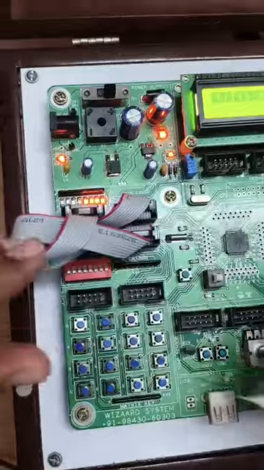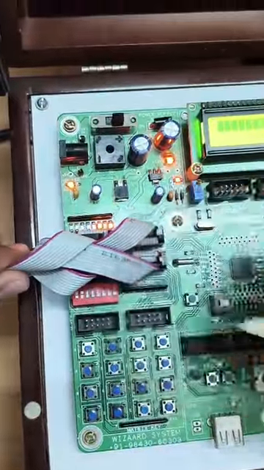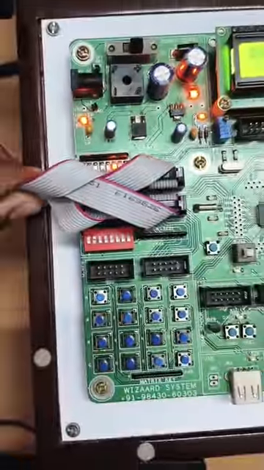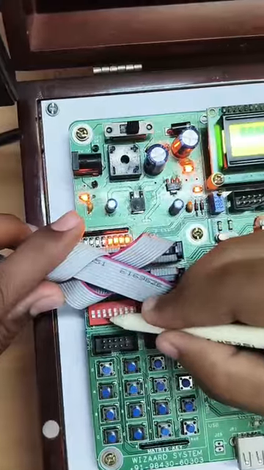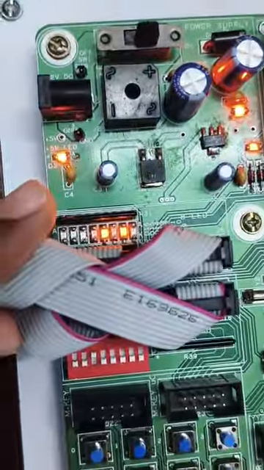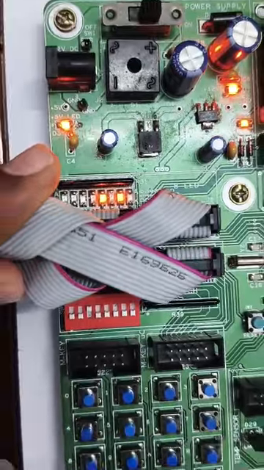If we turn on the switch, the LEDs will glow in odd positions, like 1, 3, and if we turn it off that means it will turn off, and this is the even LED.